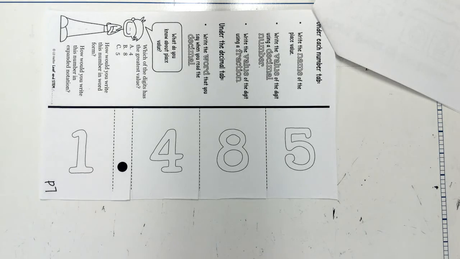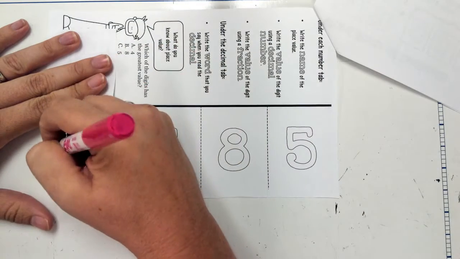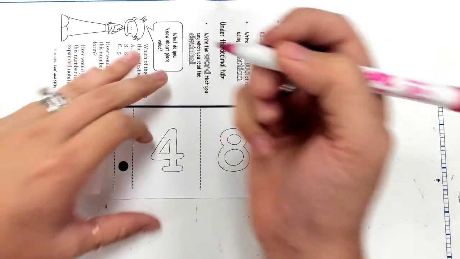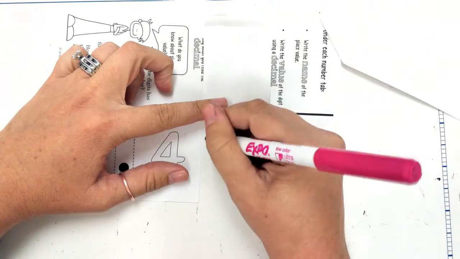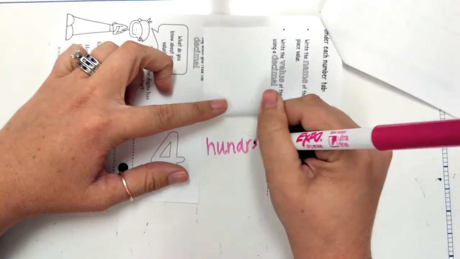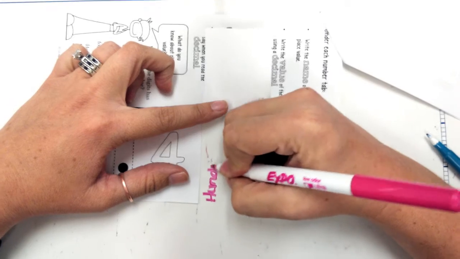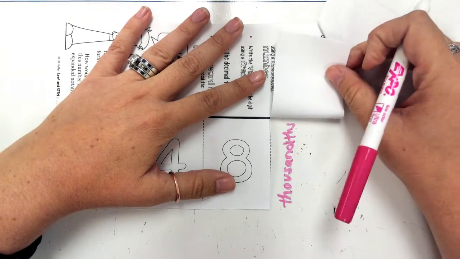Okay, so I turned mine a little this way so that I could write a little better. So the first one writes the name of the place value. This first one is in our ones place value. So you should have written under here if you're using the ones. You could have used the blank paper. This is our tenths. Hundredths. That didn't write well that way, did it? Okay, so this is your thousandths.